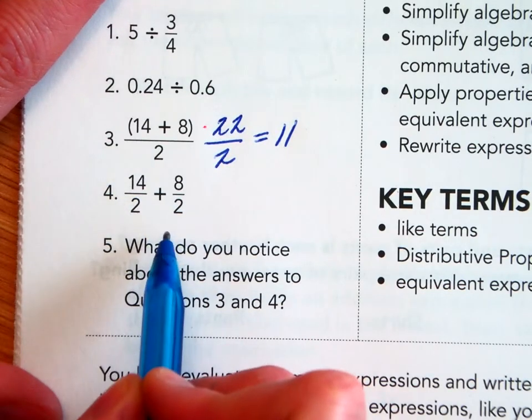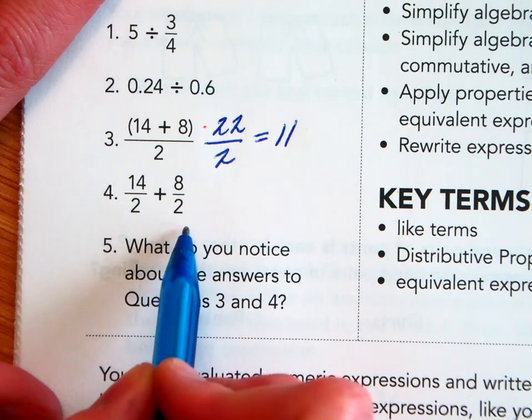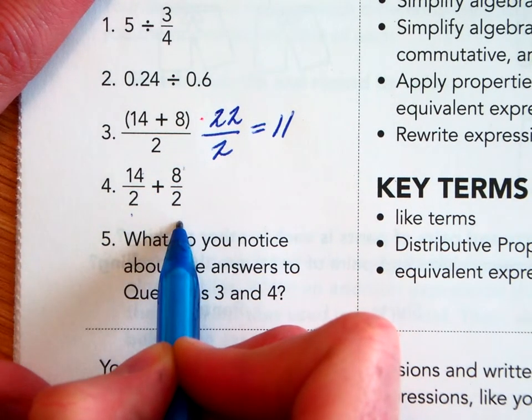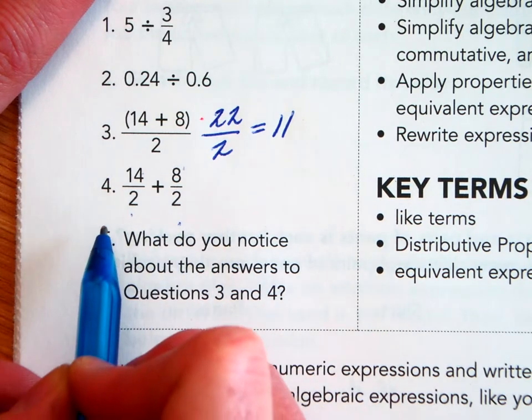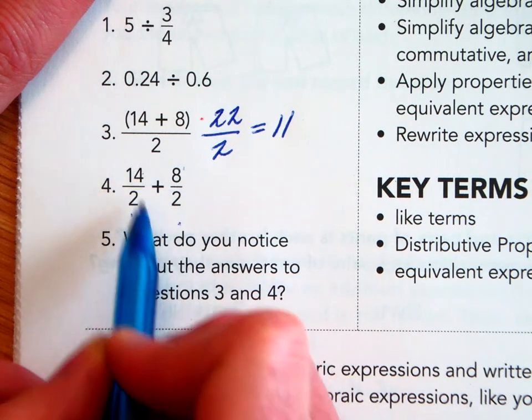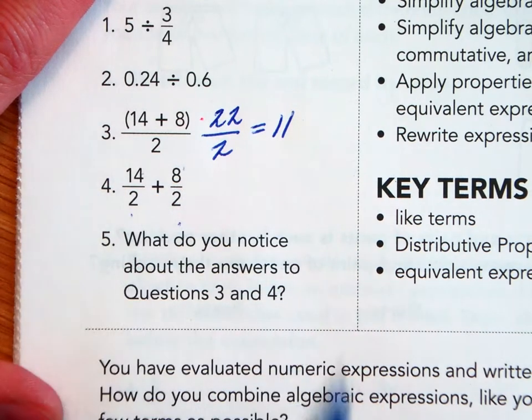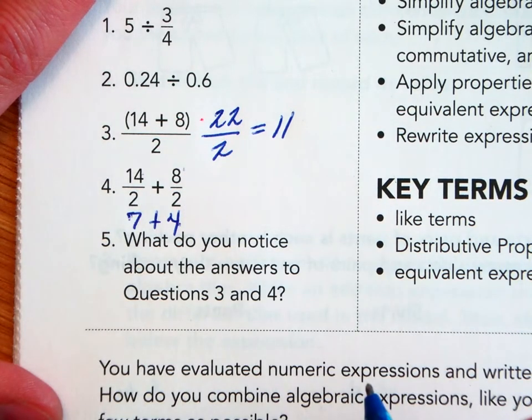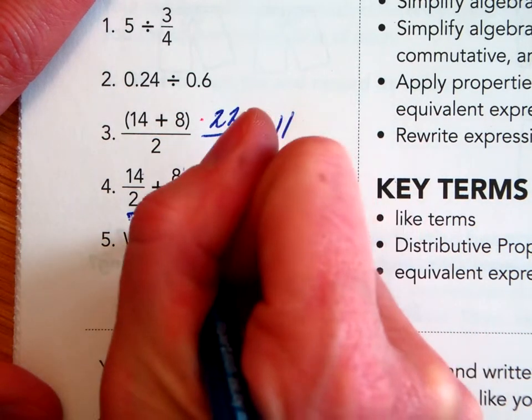We can handle this one in a couple different ways on number 4. We can either divide each section first, or we could treat it as fractions that we're adding. If we divide each section, what I mean by that is we do 14 divided by 2 gets you 7, plus 8 divided by 2 gets you 4. And then 7 plus 4 is 11.